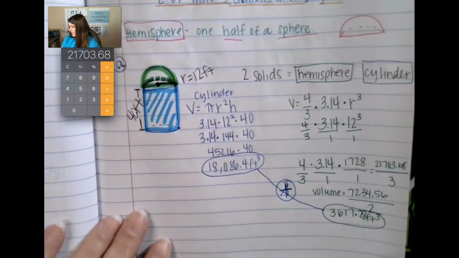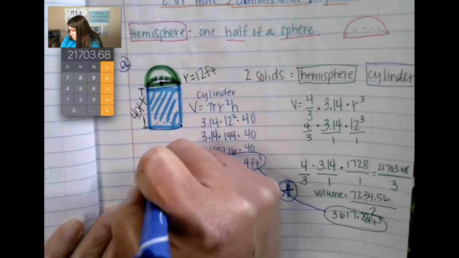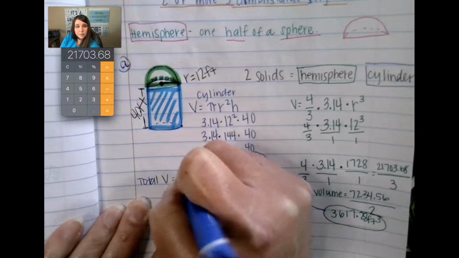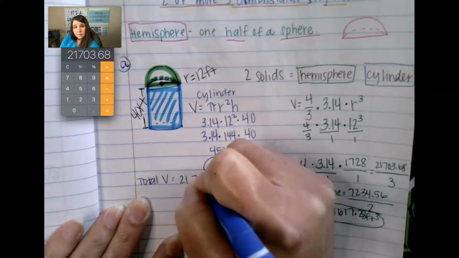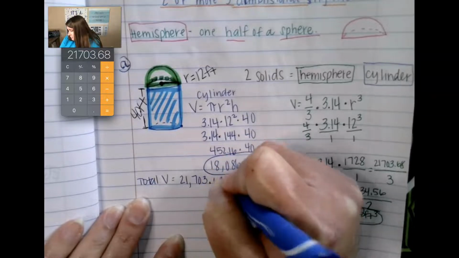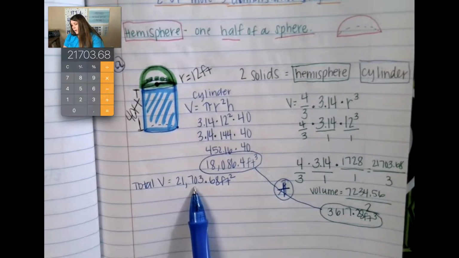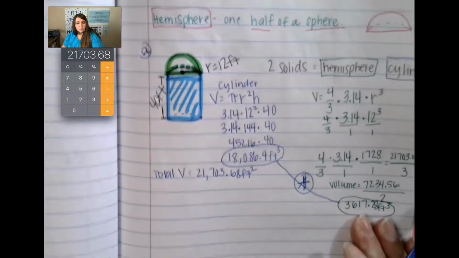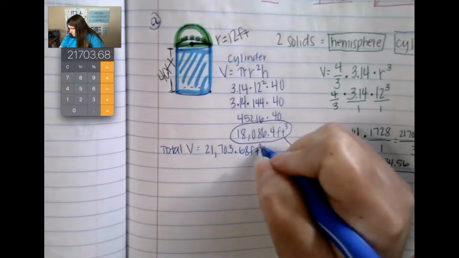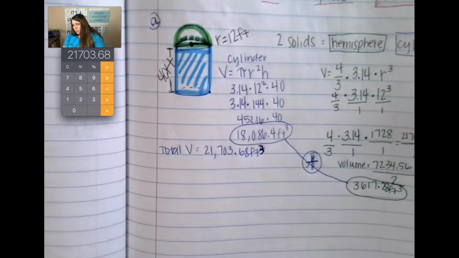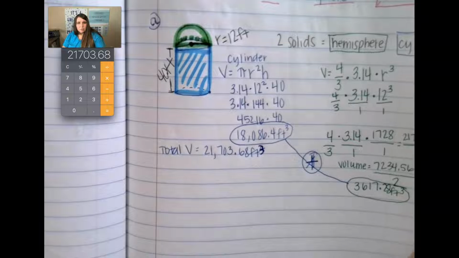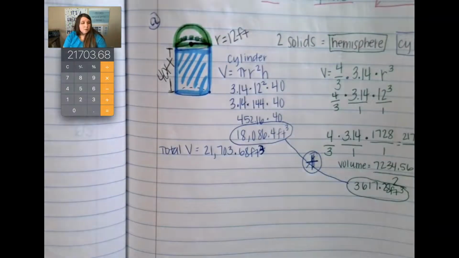So I'm going to get a grand total volume of 21,703.68 feet cubed. If we were looking at this, we could also just round this to roughly 22,000, feet cubed for volume. Okay, so that is one composite solid. You have a hemisphere, you also have a sphere, and so that's that.